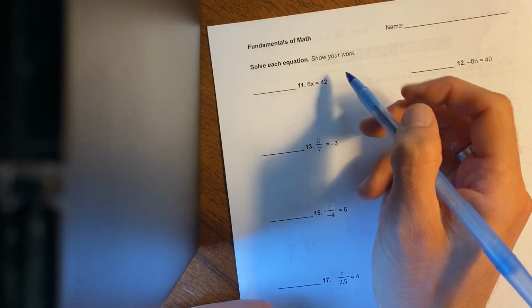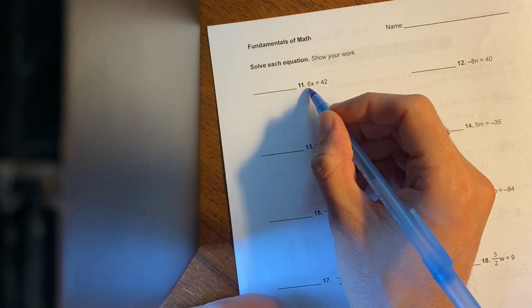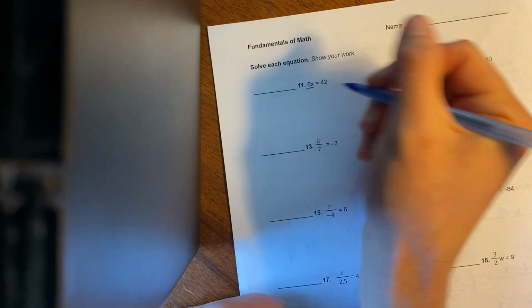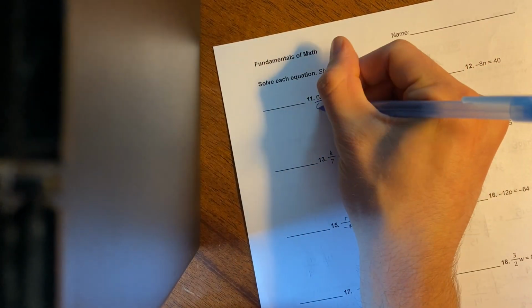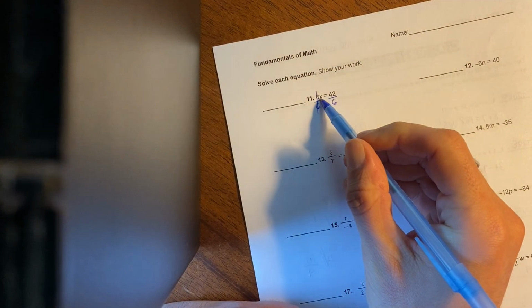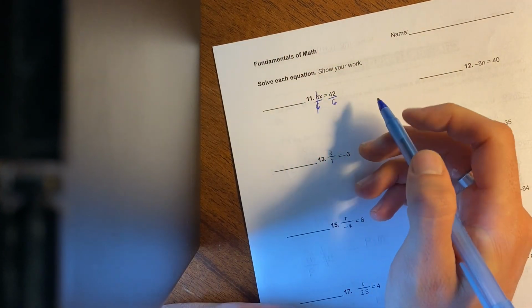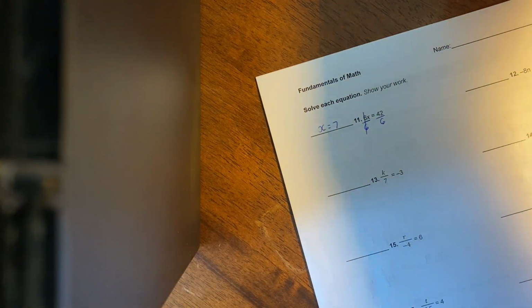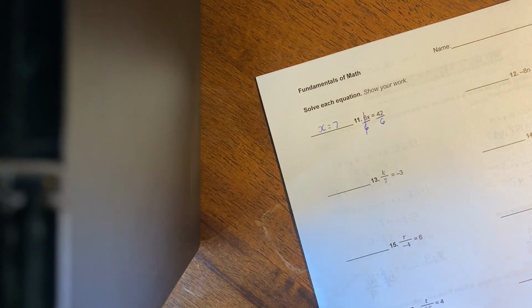So same idea here. But what we need to pick up and know is that 6x is the same as 6 times x. So if we're multiplying, the inverse would be dividing. So 6x divided by 6, that gets rid of the 6s. So we have x equals 42 divided by 6, which would be 7. So x equals 7. And you're going to want to include, don't just put 7, put whatever the variable is, because that's what we are solving. We want to know, what does x equal?